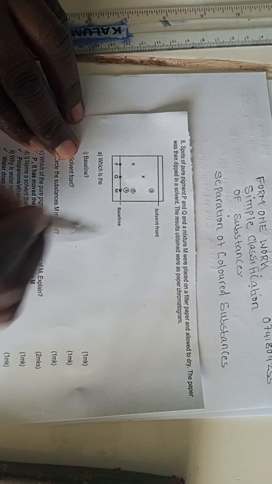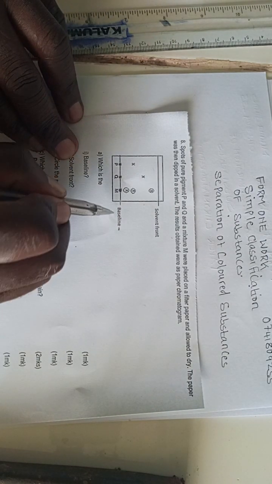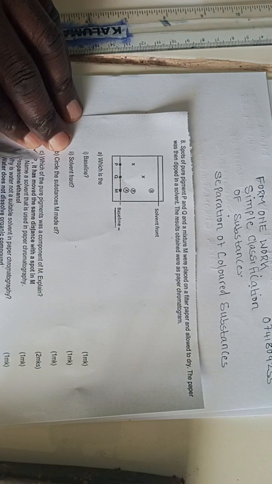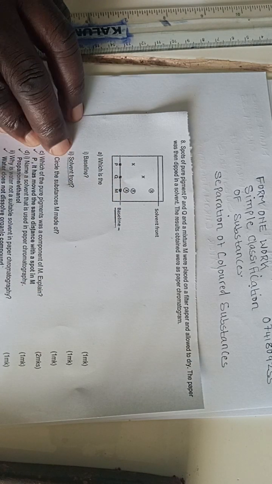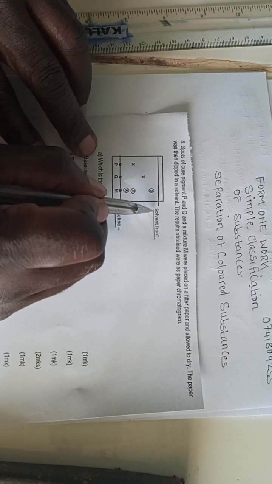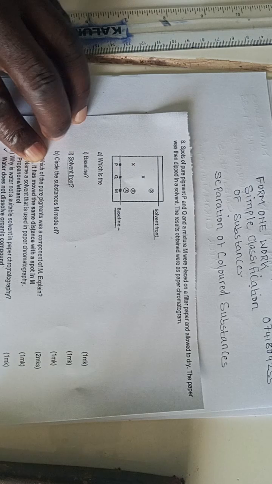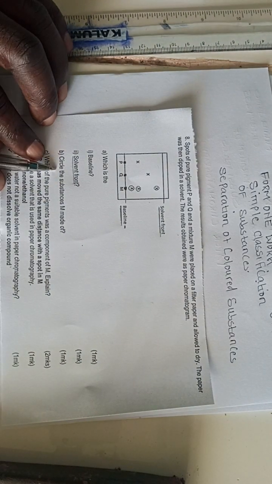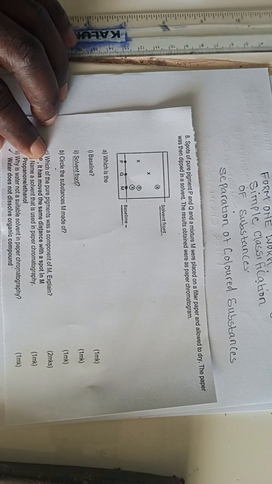Which is the baseline? The baseline is the origin. So it is indicated here. And the solvent front is the farthest distance the solvent can move, so it is indicated at the far end there. Circle the substances M is made of.